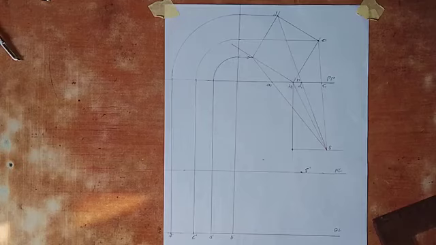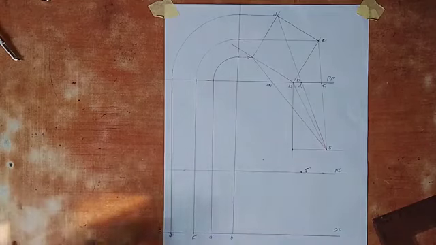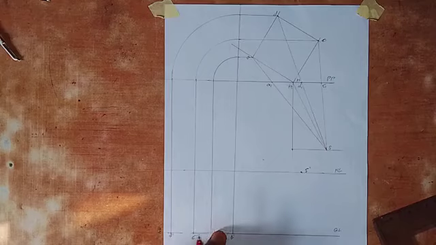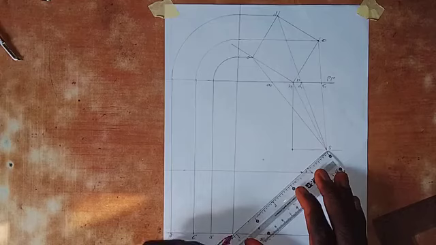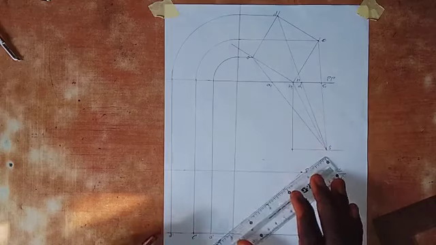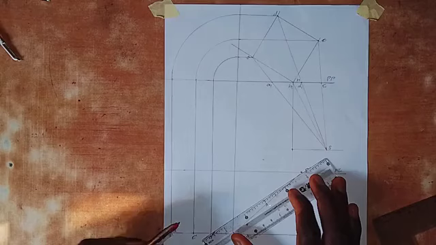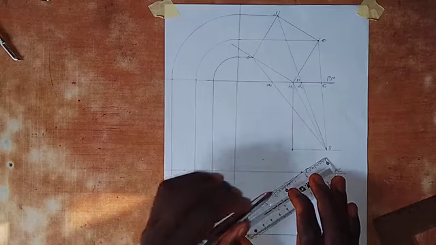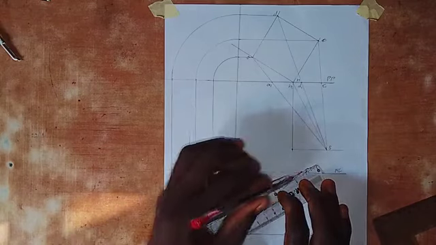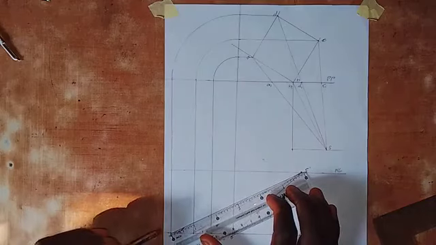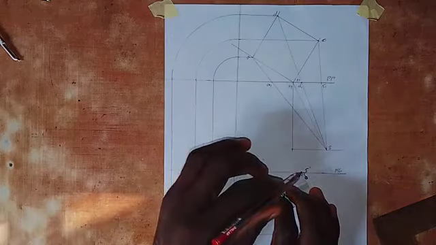The next thing that we are going to do is join each of these points that we have here with the station point that we have on the horizon line. So we are joining this point B prime with this station point, and we join A prime with the station point. Then we join C prime with the station point, and we also join D prime with the station point.